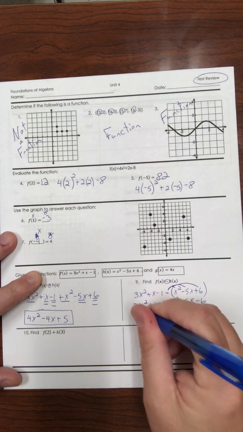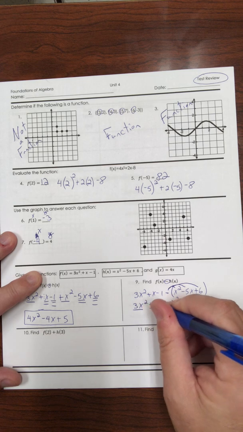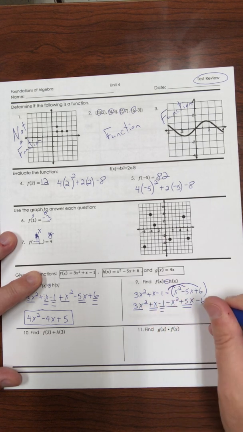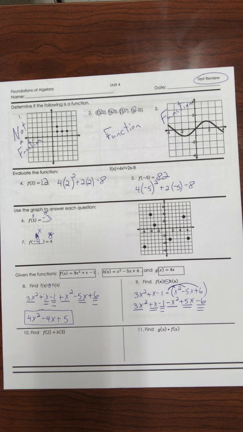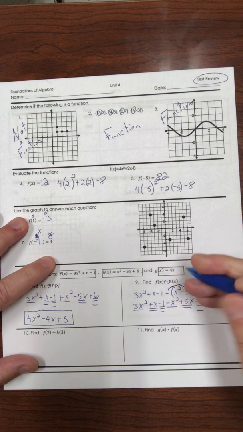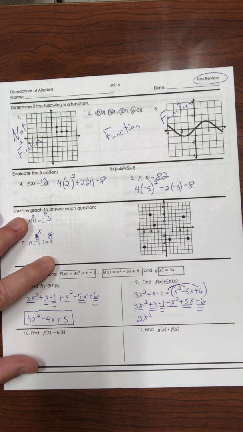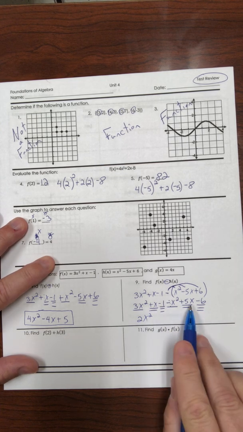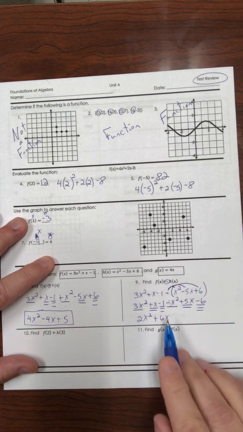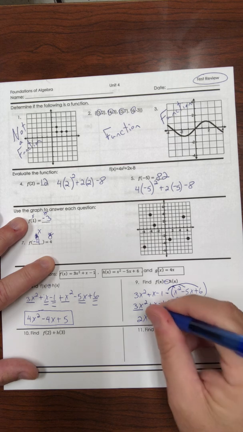Now let's look for like terms. I've got a 3x squared. I've got a negative x squared. I've got an x term. I've got an x term. I've got a constant. I've got a constant. So now let's combine like terms. Let's combine the x squareds. I've got a 3 minus, there's really a 1 right there. 3 minus 1 is 2x squared. I've got a 1x and a 5x. They're both positive, so that gives me a positive 6x. I've got a -1 plus a -6. That gives me a -7.